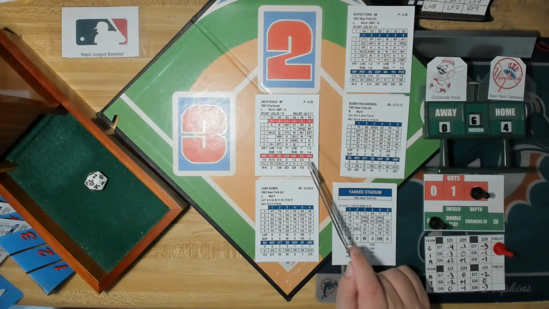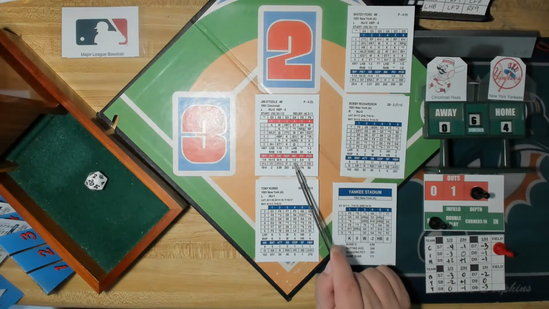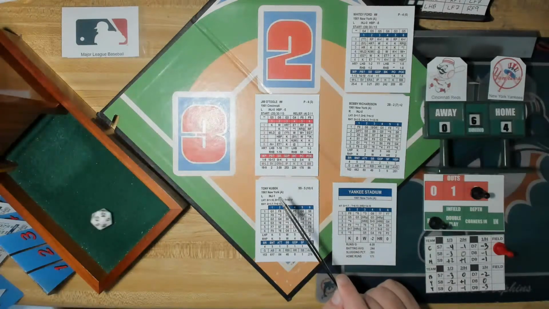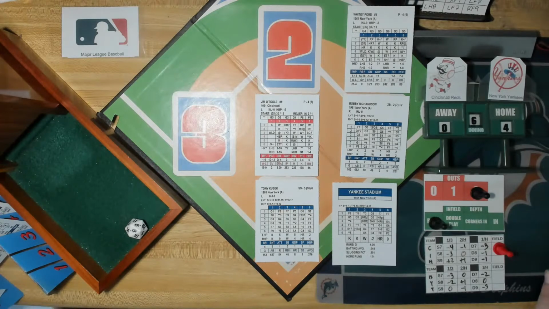O'Toole does get a chance to pick off Richardson. A 1 to 2 would be a balk. A 3 to 4 is a pickoff. A 5 is a pickoff error. And that is a 6. Nothing happens. Richardson barely gets back. And now O'Toole will pitch to Kubek.